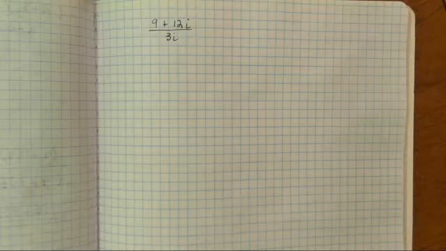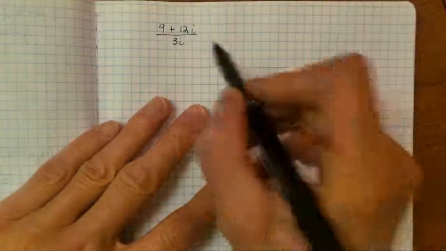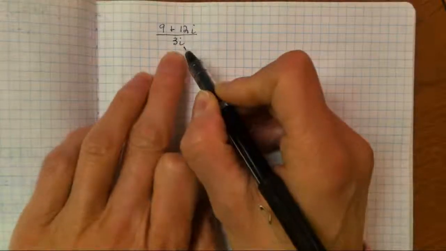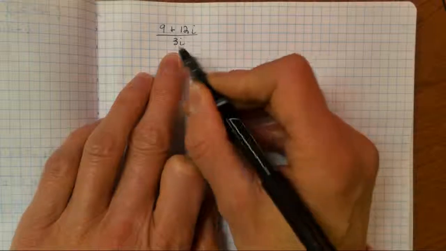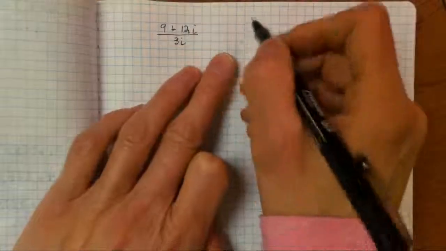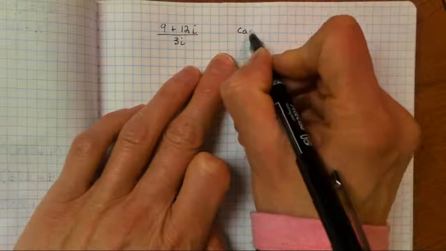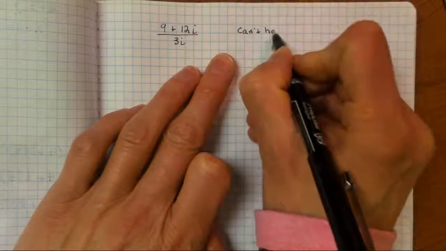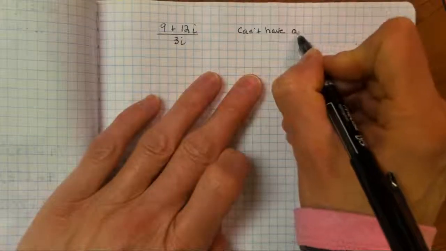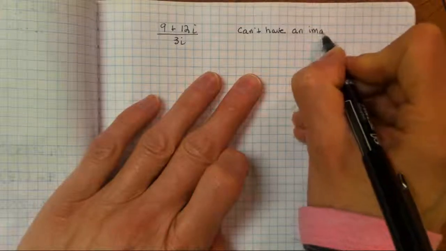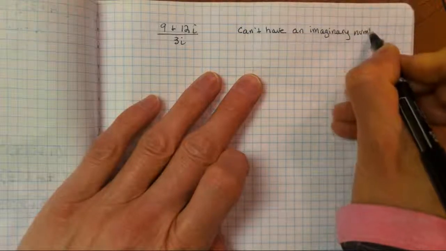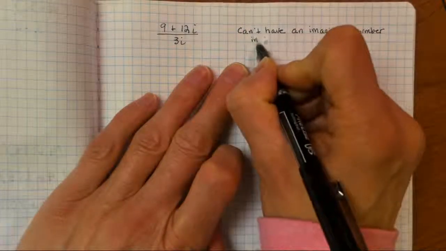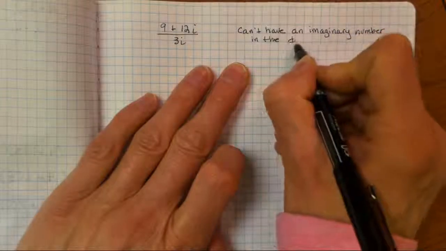So in algebra we have a lot of little crazy rules of things that can and can't be in order to simplify. So there's another rule. We already talked about a couple rules with radicals, but with a fraction or with dividing, there is a rule that says that you can't have an imaginary number in the denominator.